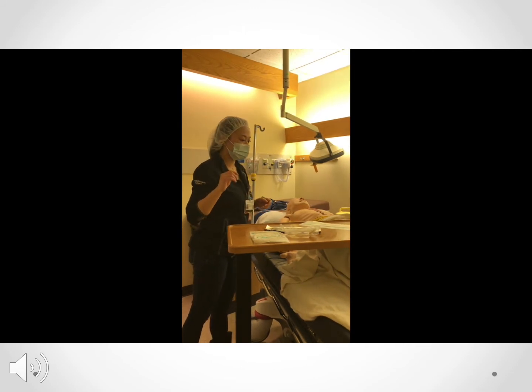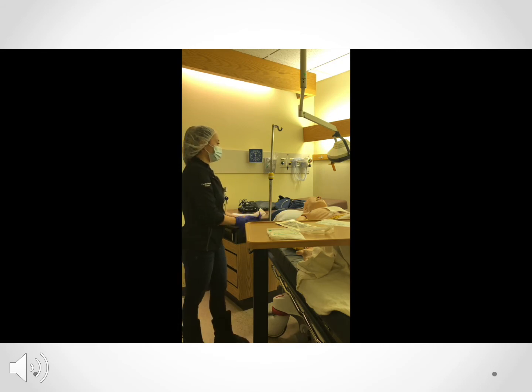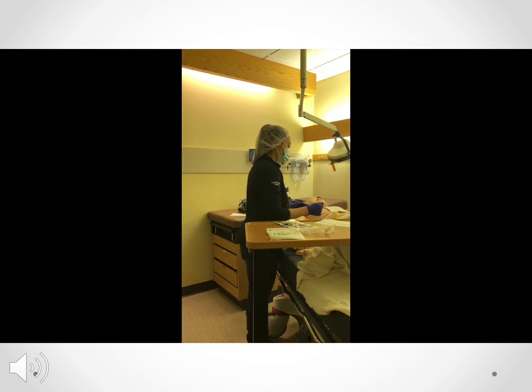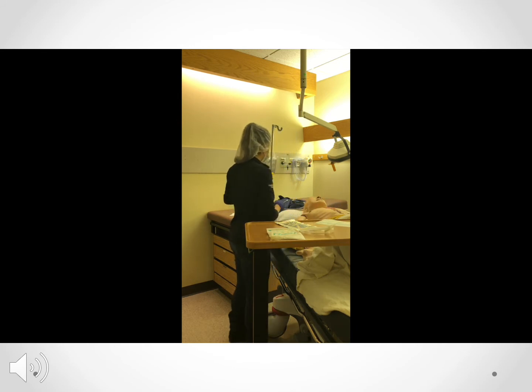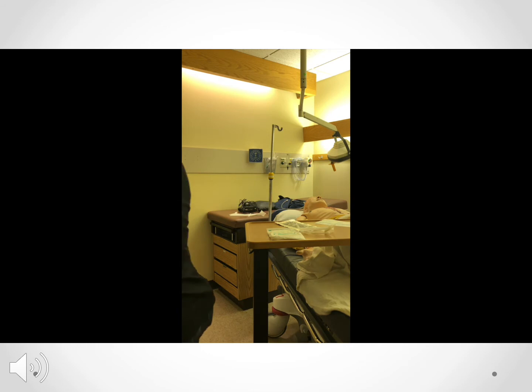So now Katie will put on new gloves. Alright, so I'm going to remove the old dressing. Now Katie will remove the old dressing and inspect the wound on the patient. Katie will remove her gloves and sanitize her hands once again to be able to put on her sterile gloves.